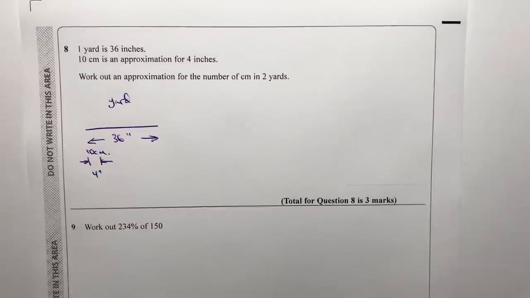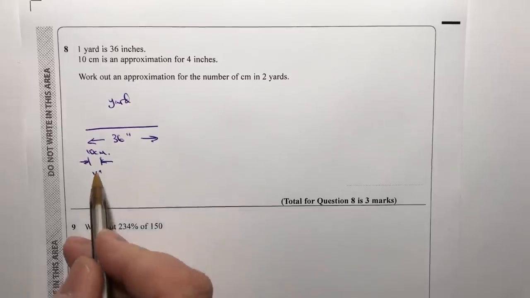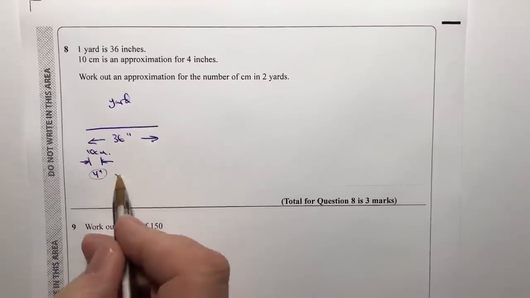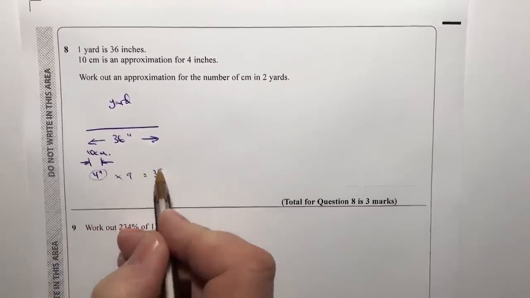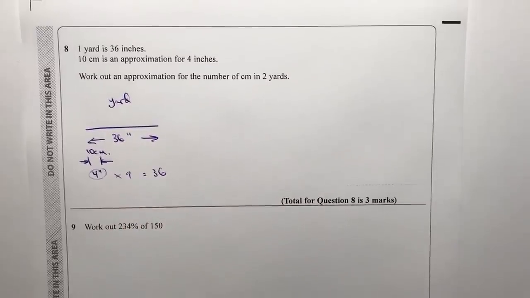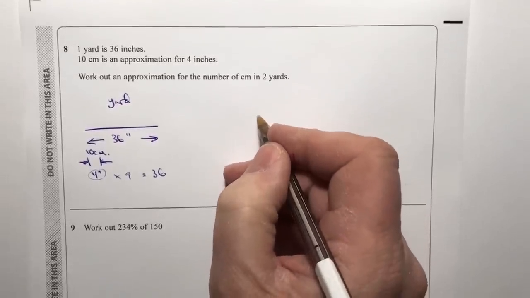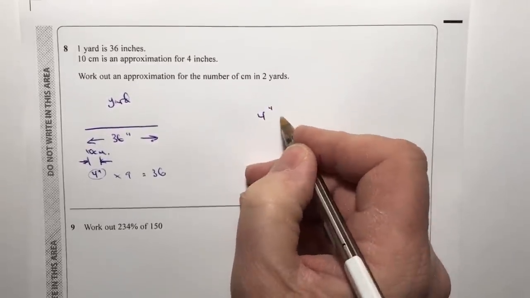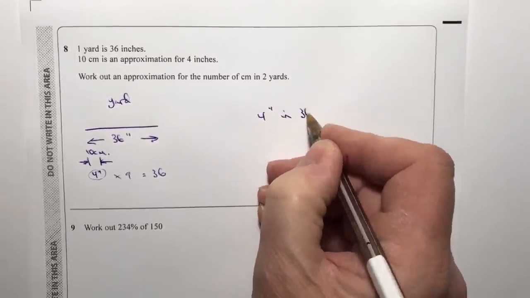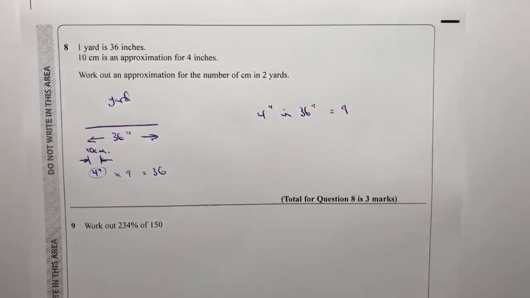Okay, so what we can say is that there are 9 lots of 4 inches in 36 inches. So in other words, there's 9 of these, so this is times 9, and that's going to equal 36. Okay, so if you like, I can write that down as the number of 4 inches in 36 inches equals 9.